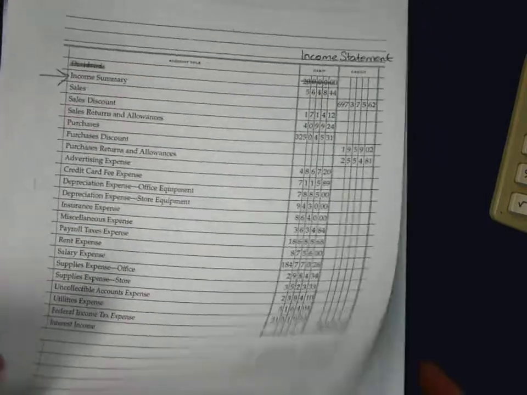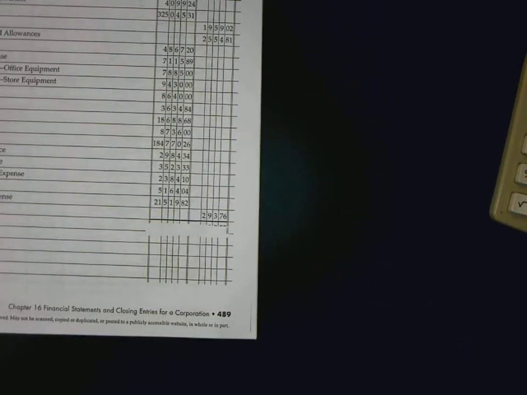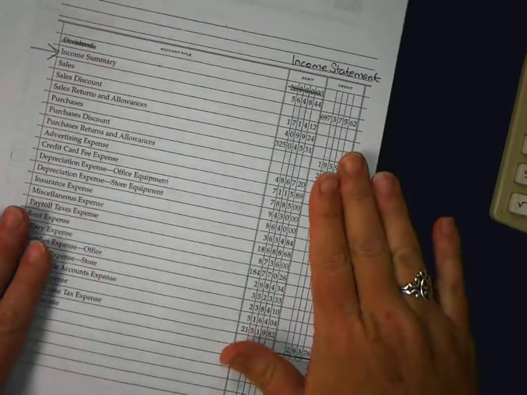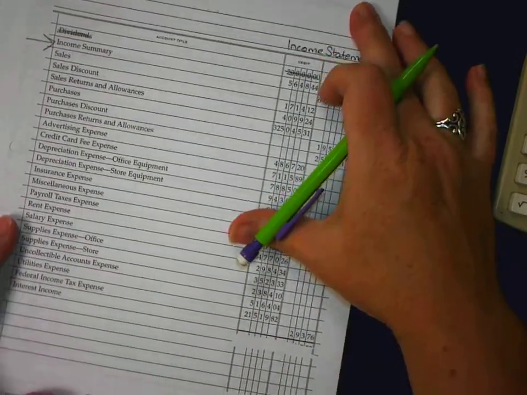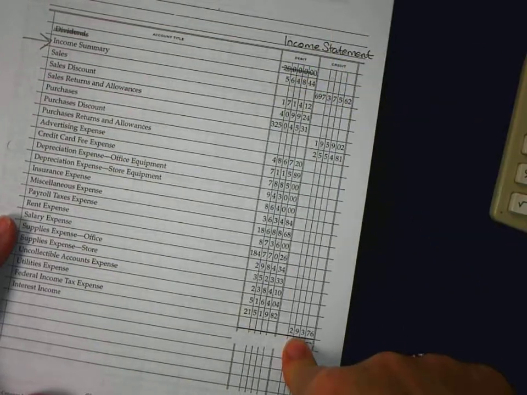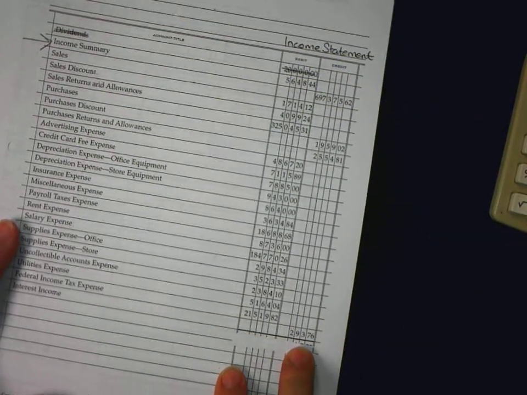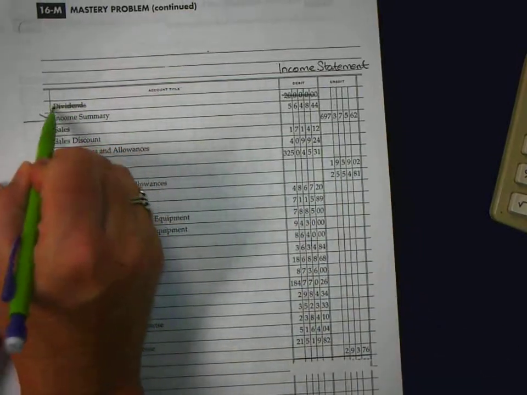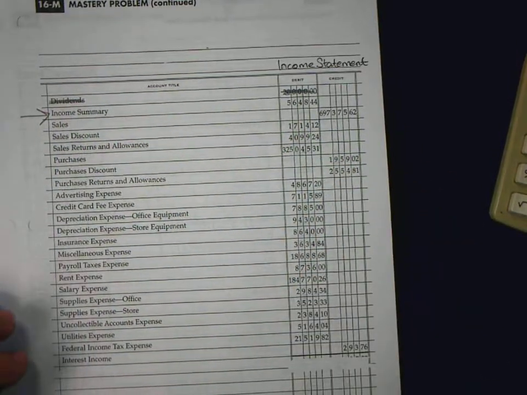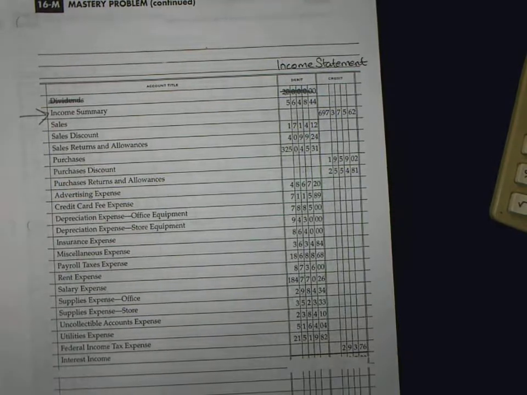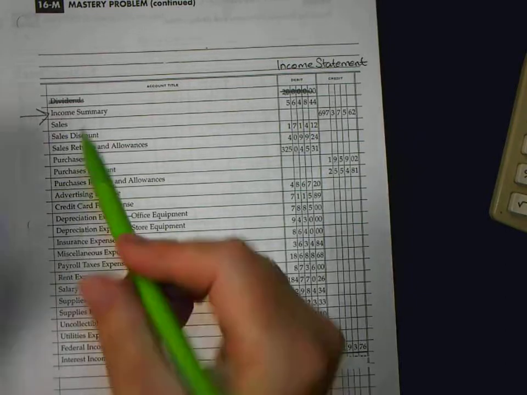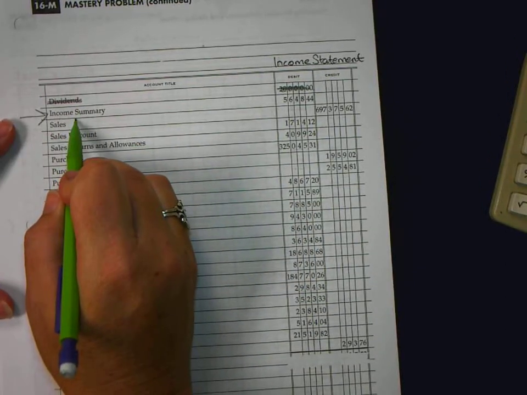All right, then you have a couple of pages. Actually, I only want to do this. So this right here is basically your worksheet on the income statement columns. Scratch out dividends. Income summary is our changing point, right? Balance sheet columns are on the top. Income statement columns are on the bottom. Income summary is our dividing point.